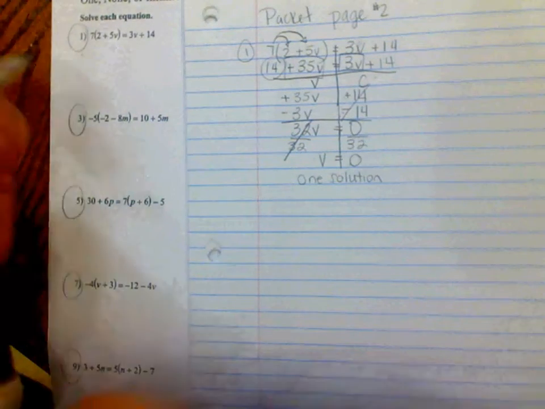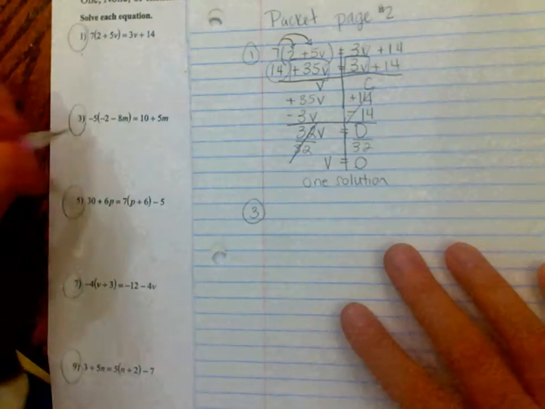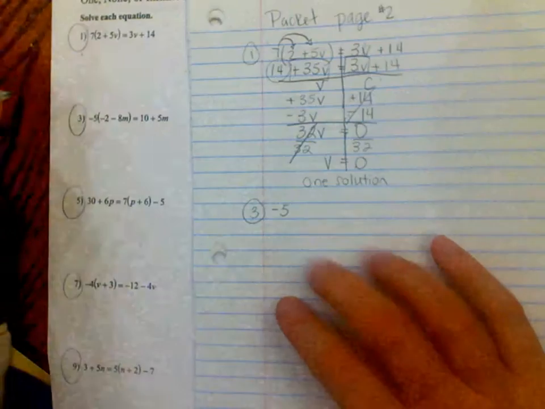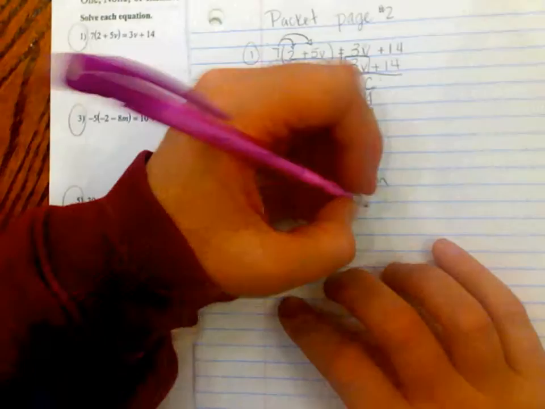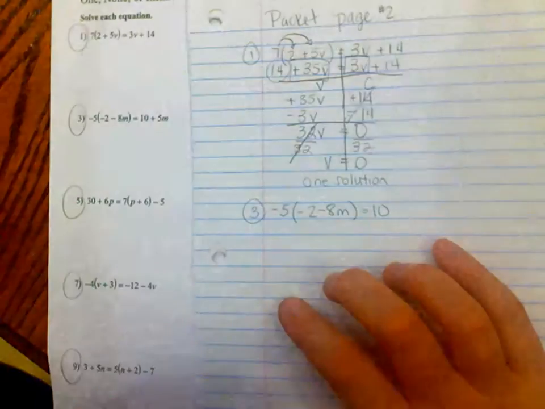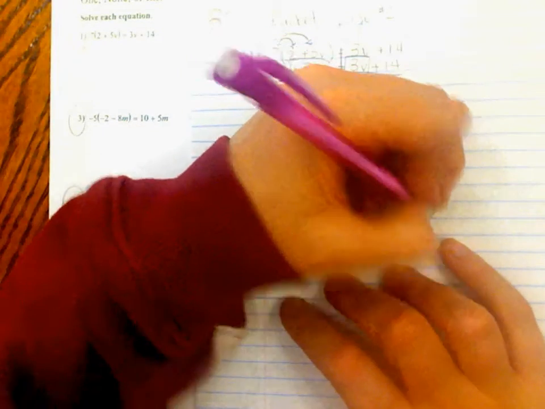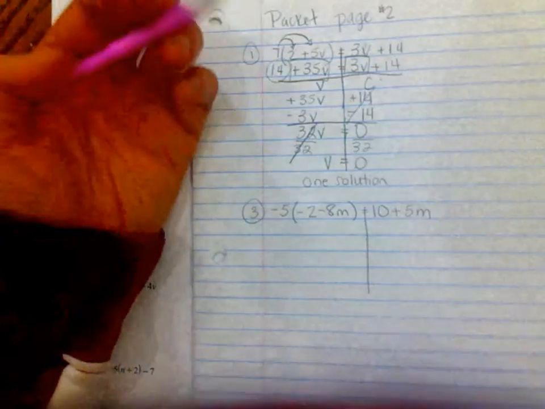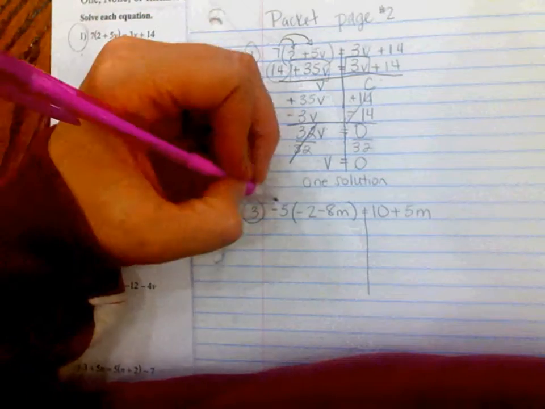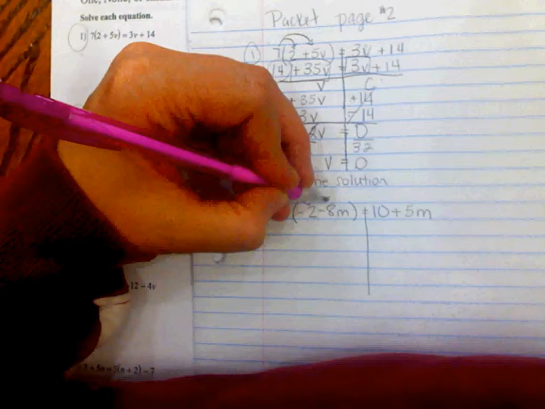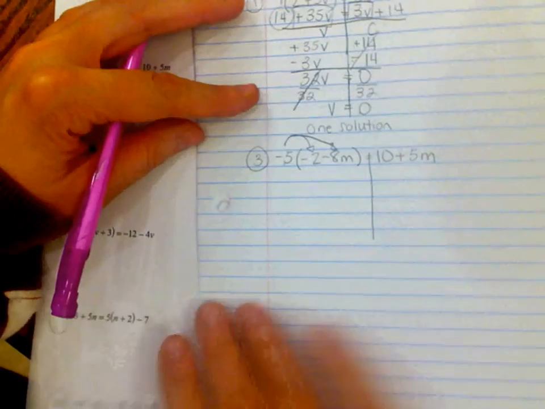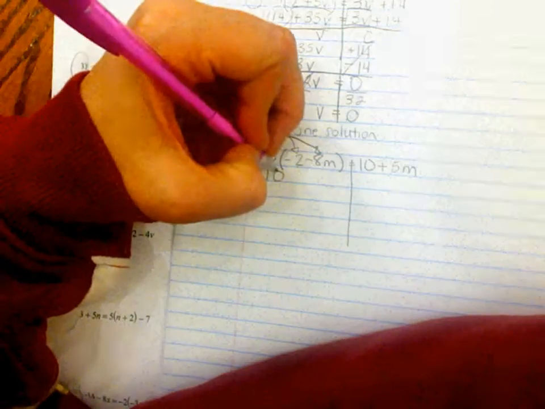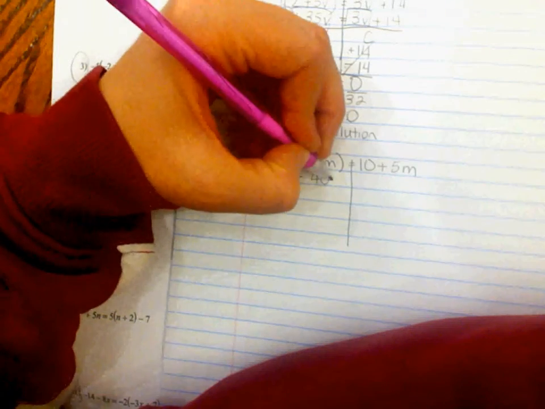Okay, number 3. Another distributive property equation. Okay, I'm going to go ahead and distribute just like on the last one and multiply. Negative 5 times negative 2 is 10. Negative 5 times negative 8 is positive 40m.